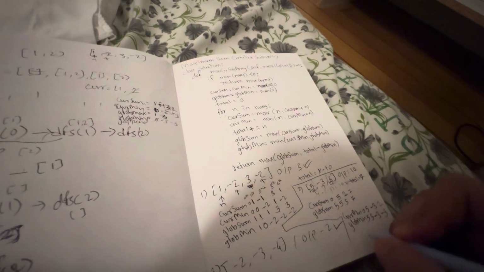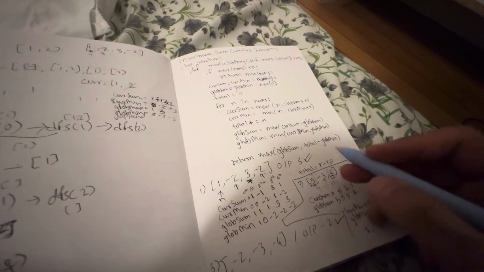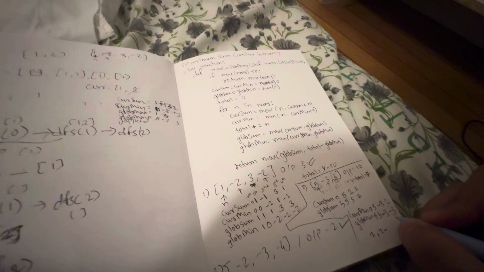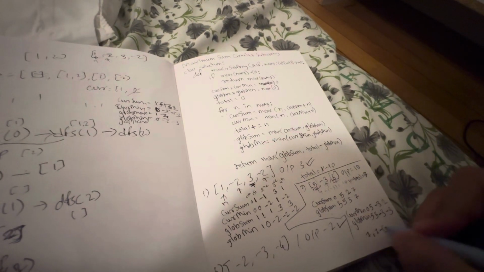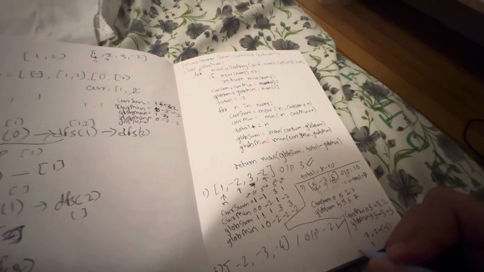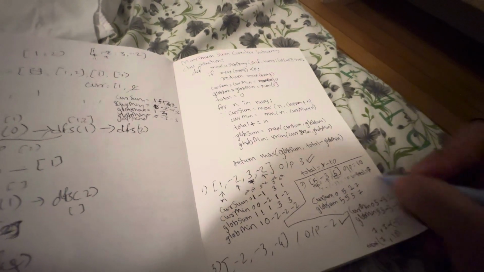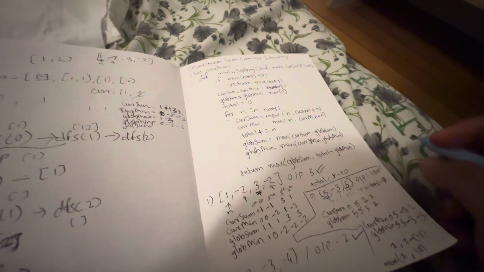Max of global sum is 7 comma total 7 minus global mean -3, that means max of 7 comma 10, so it will return 10. Okay, we got our output.